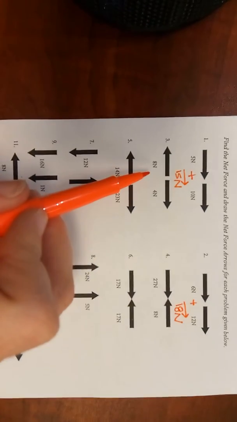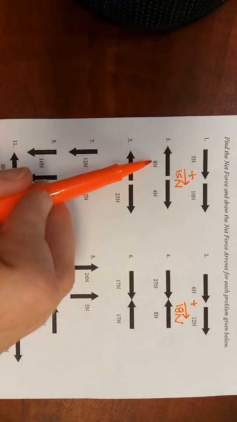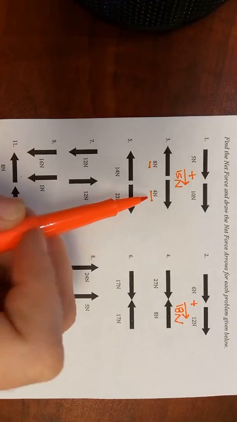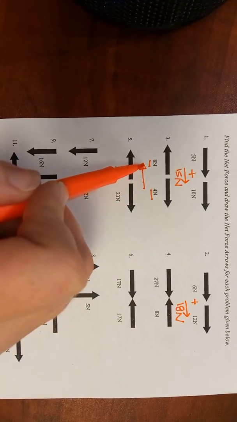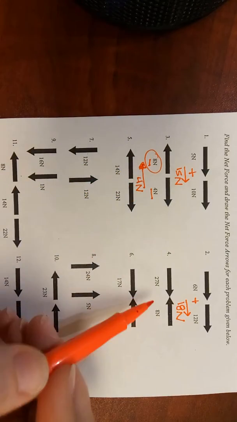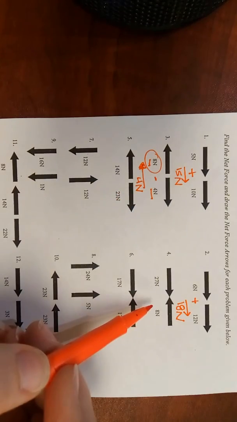Number 3 is as if we're playing tug of war. So if someone is pulling to the left with a magnitude of 8 newtons and someone's pulling to the right with a force of 4 newtons, the object will move to the left because that's more powerful, with a magnitude of 4 newtons. We would take the difference between those two numbers because they're working in opposite directions.